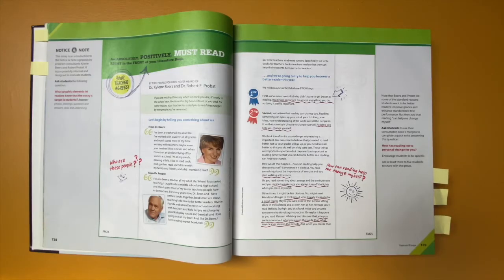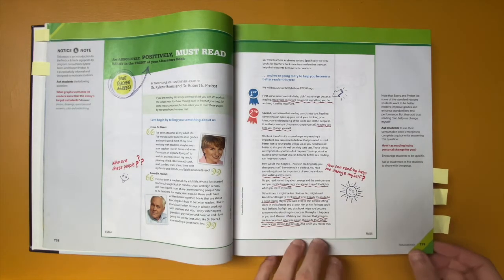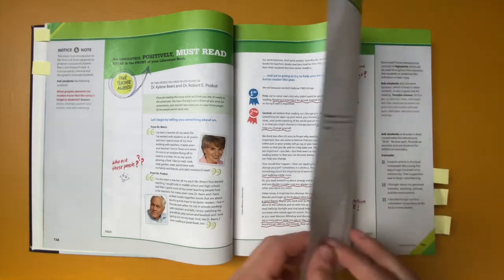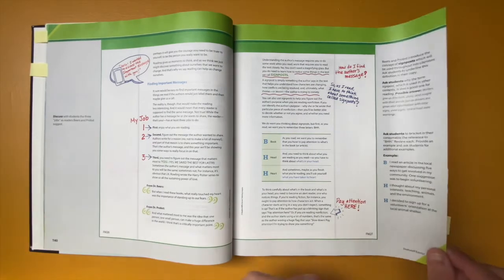The last thing you'll find here in the front matter is the introduction to both Kylene Beers and Robert Probst, and the support that we have in the program around Notice and Note. A lot of schools that we've worked with have used this as an introductory activity on the first day of school with their students, but it introduces them to the 2 authors, starts to scaffold and model for them what the annotations look like, why we are using them.